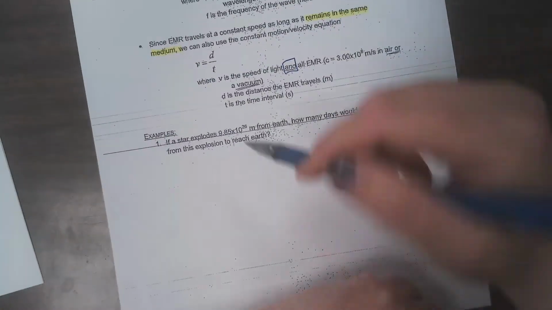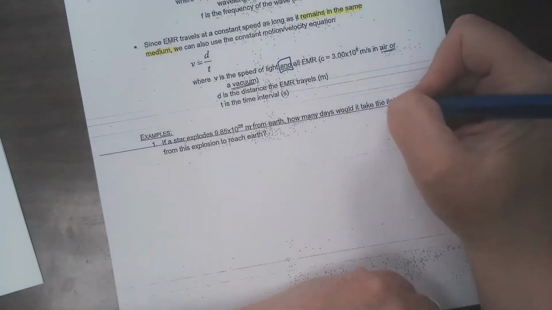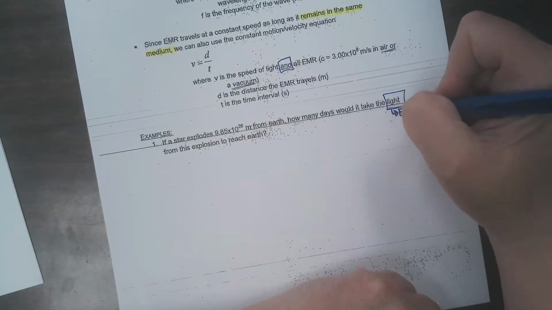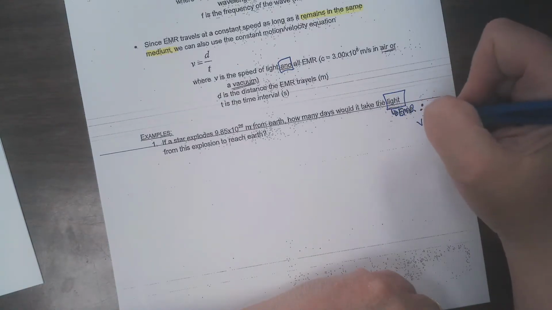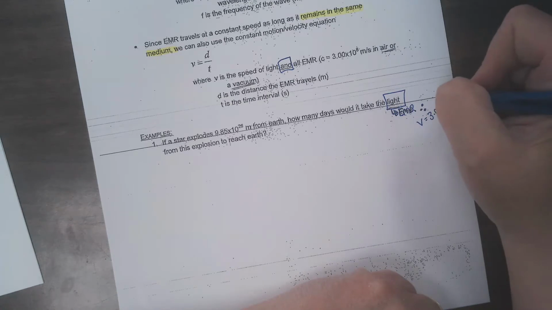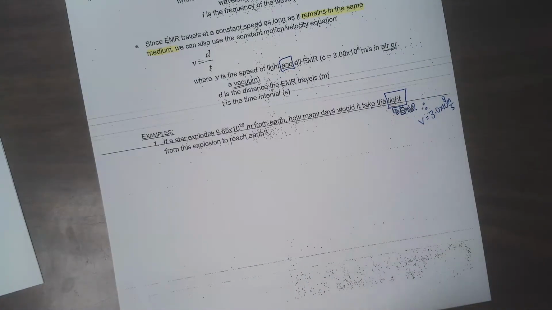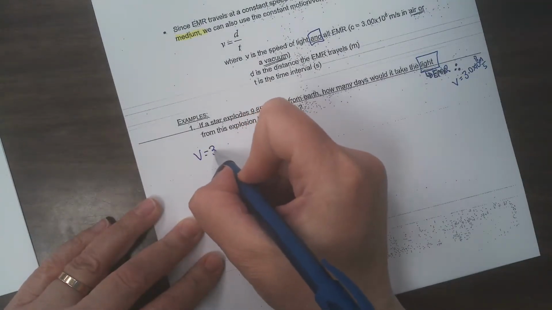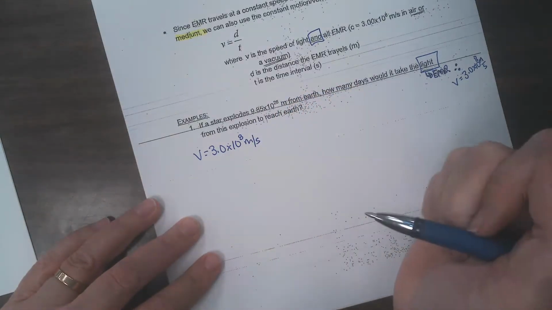If a star explodes 9.85 times 10 to the 26 meters from Earth, how many days would it take light? Light is now code word for EMR. Okay, so when we're talking EMR, velocity is equal to 3.0 times 10 to the 8 meters per second from this explosion to reach Earth. So when we write down our givens, velocity is 3.0 times 10 to the 8 because it's EMR.